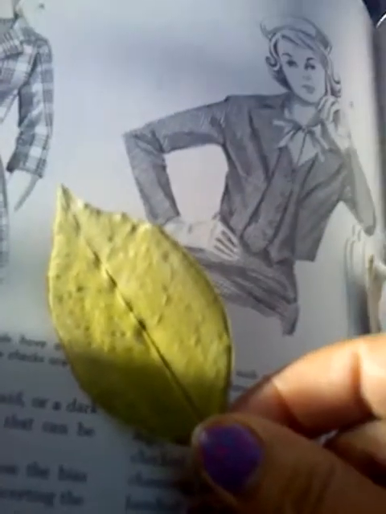We're continuing with dress selection and design. The part we left off was talking about patterns.